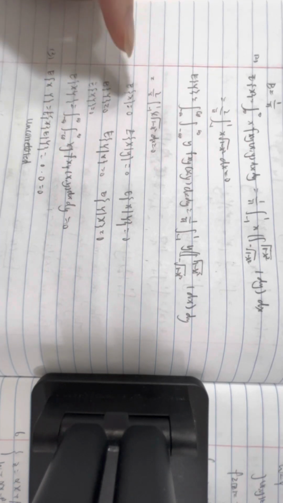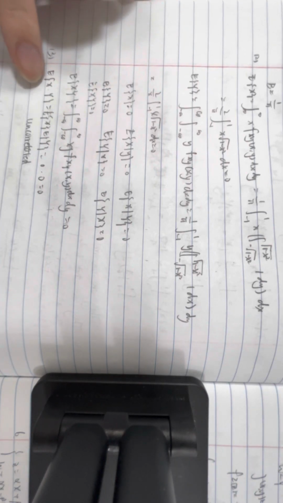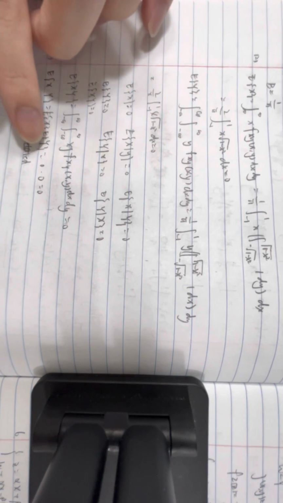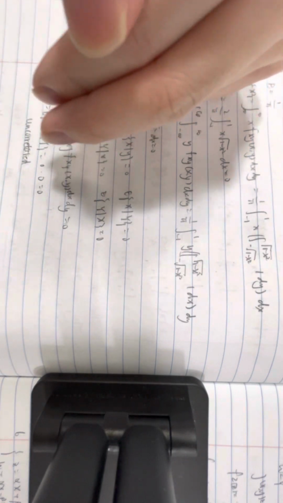So from the above equation, E[XY] equals E[X] times E[Y], so 0 times 0 equals 0. So they are uncorrelated.